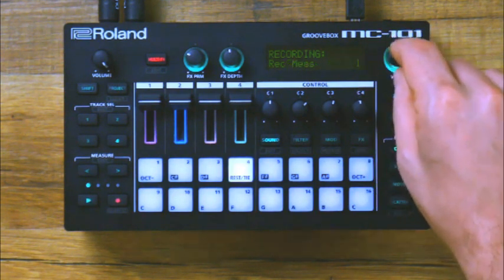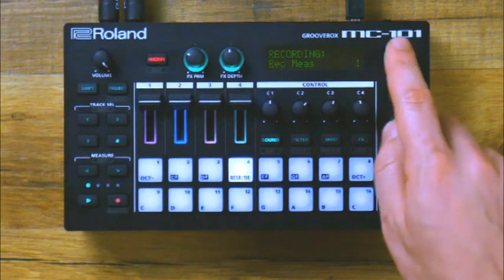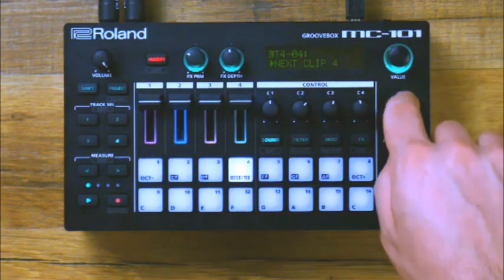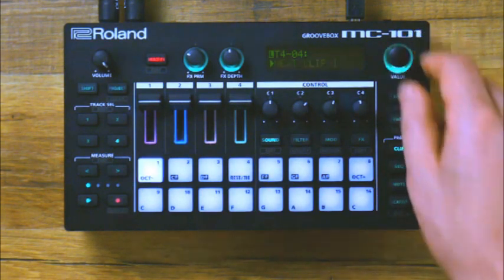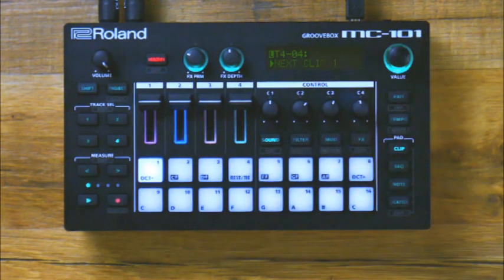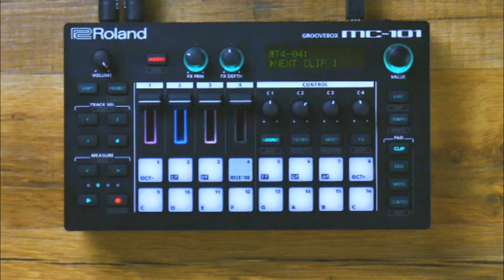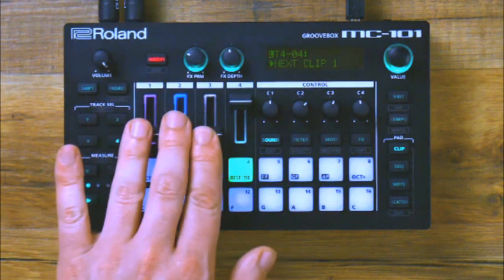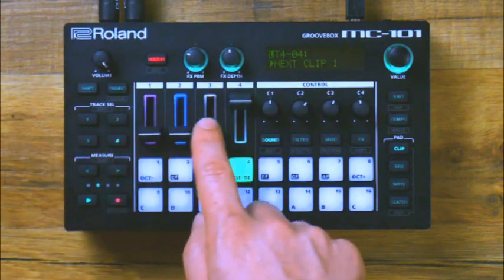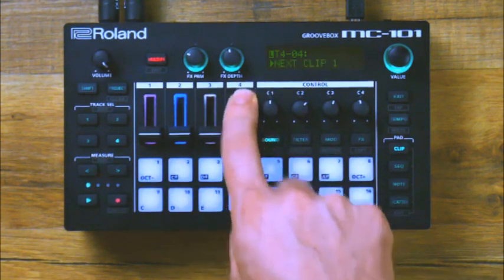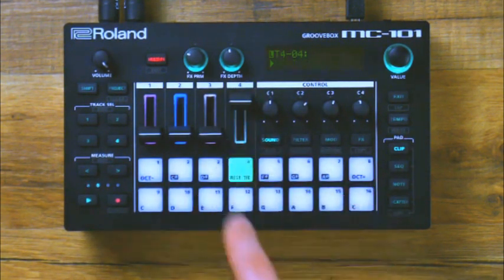I'll do the mix out for this example, and then it'll also show me how many measures I want to record for. Let's say I want to do 2 measures. I'll go back, select the clip that I want to record into, press record, and play the sequence. So now I've turned down the volume of the instruments that we're playing, and now I have that sample recorded onto the looper track of track 4.